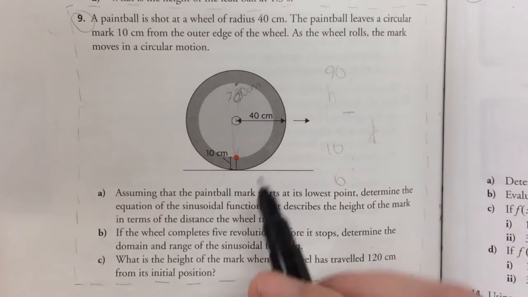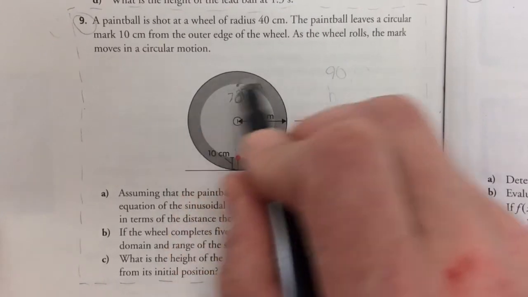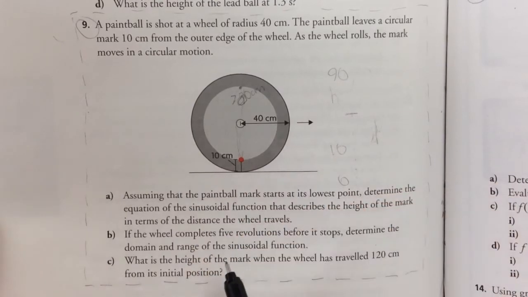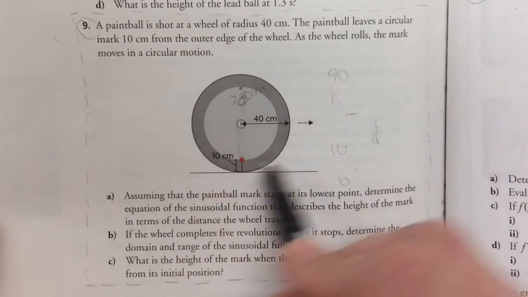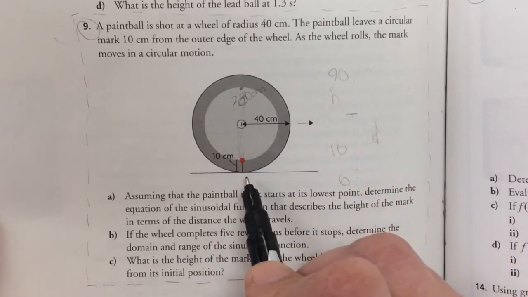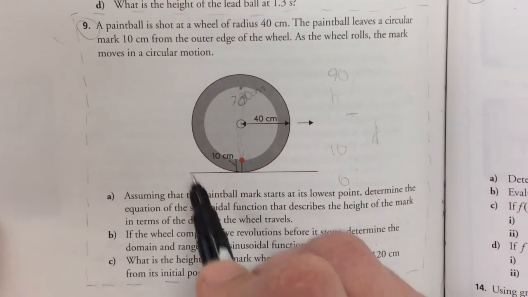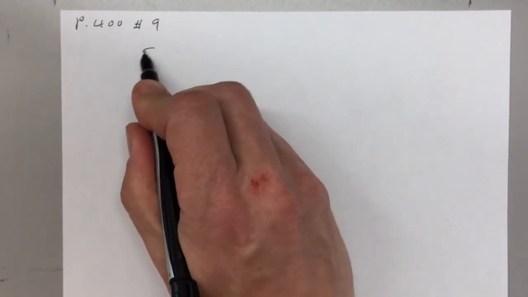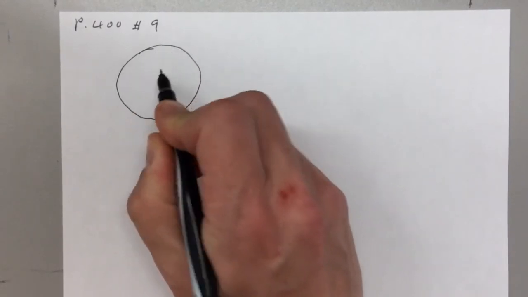In one rotation, the wheel will have traveled forward by one circumference of the wheel. So in one rotation, from minimum to minimum, the period is going to be one circumference of the big wheel. So let's draw this out here. Here's just a rough sketch of the wheel.